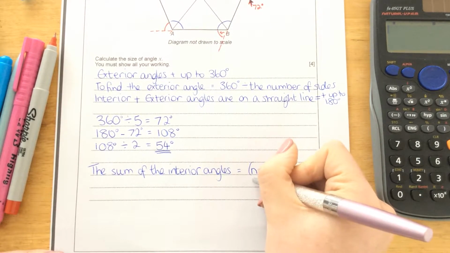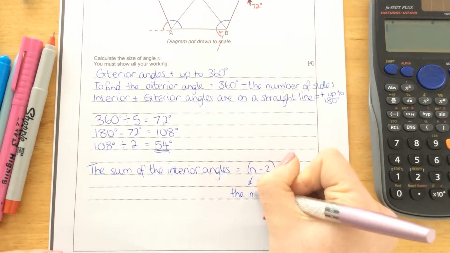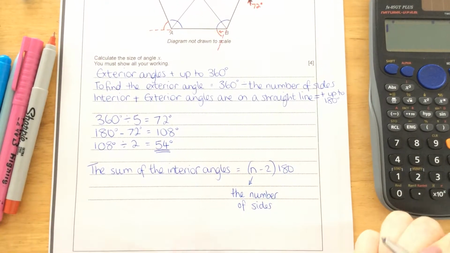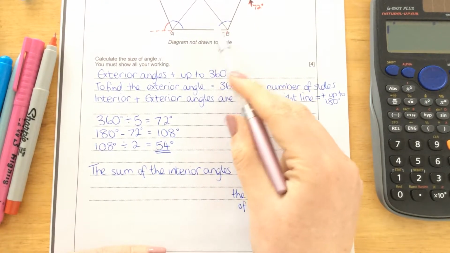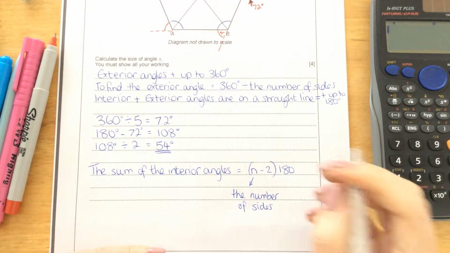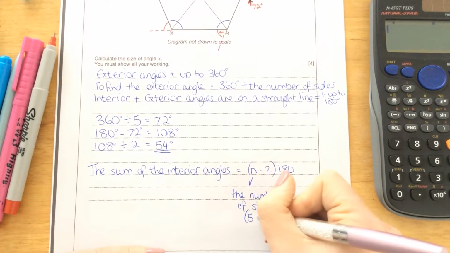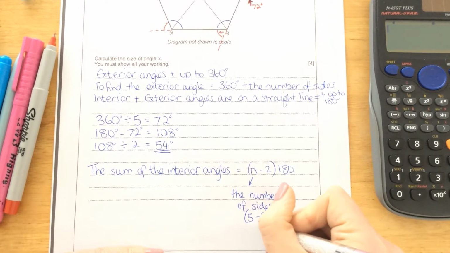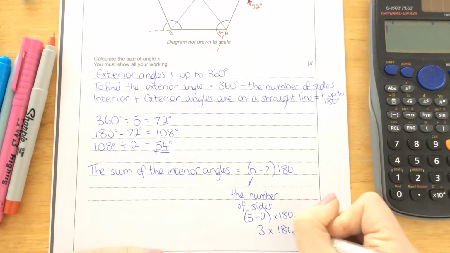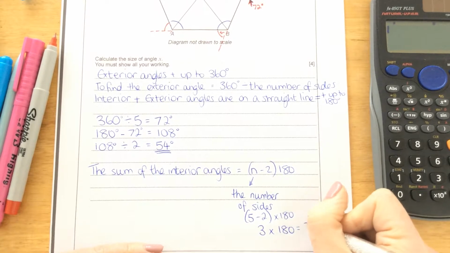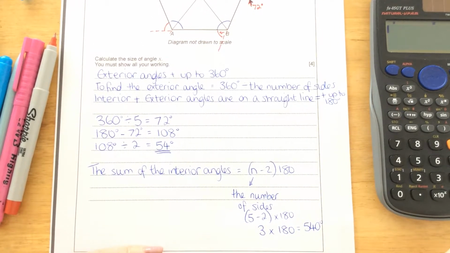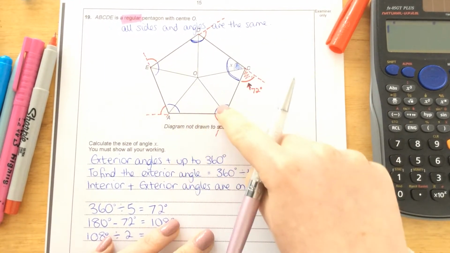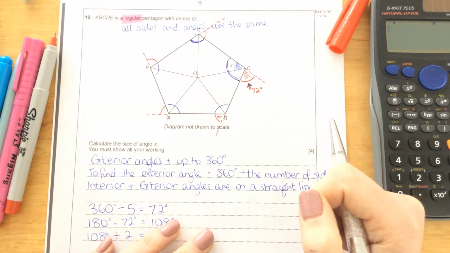So that then gives you n is the number of sides. So this shape has 5 sides. So in this case, the n would be 5. Take away 2, and then I'd have to times that by 180. So 5 take away 2 is 3 times 180. 3 times 180 is 540 degrees. So that means that all of these blue angles, when I add them up together, they'll make 540 degrees.